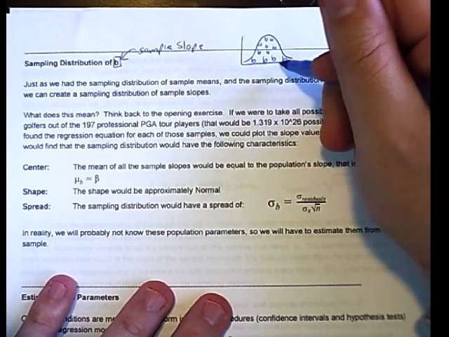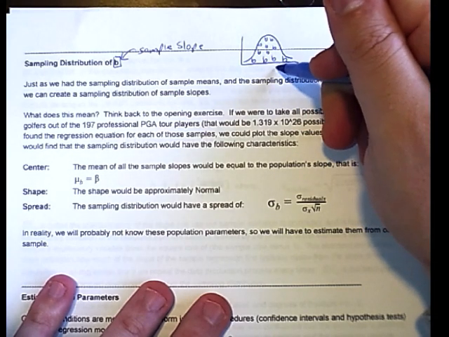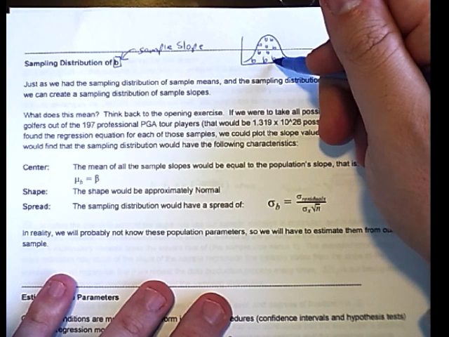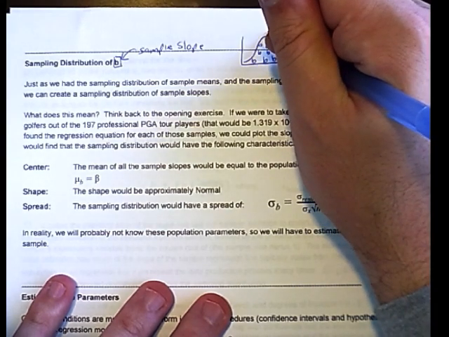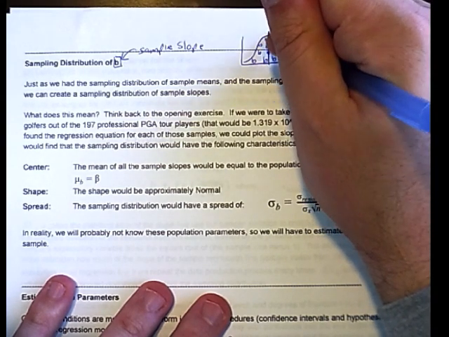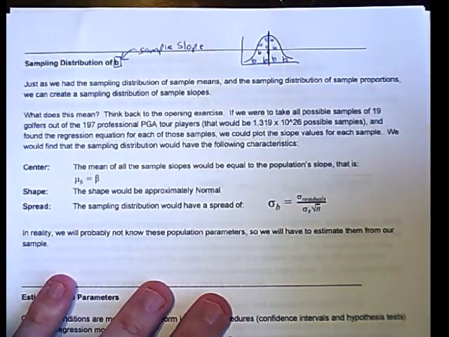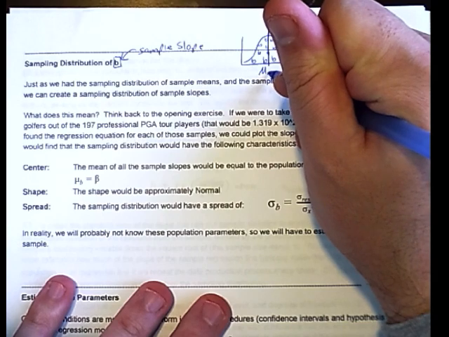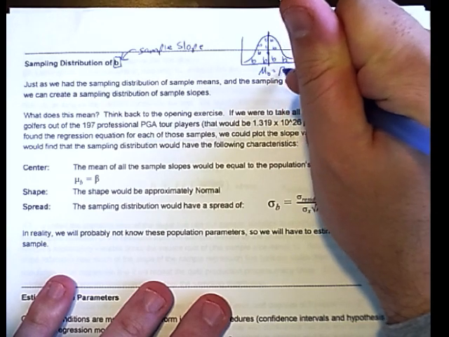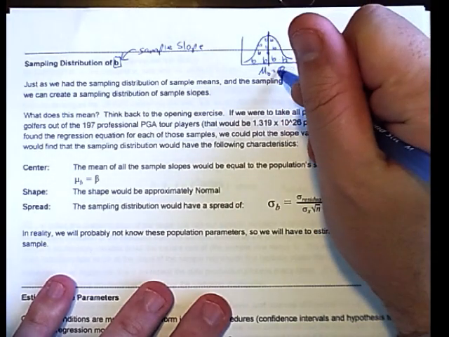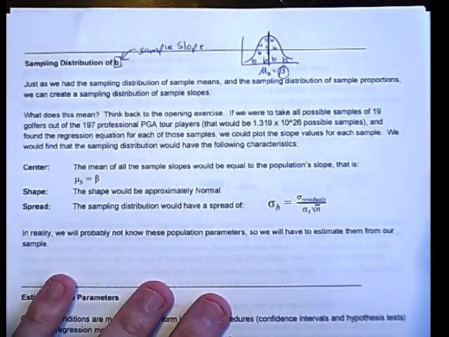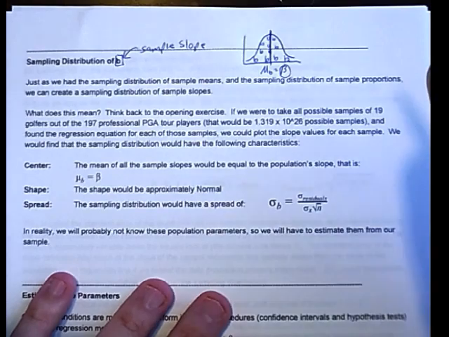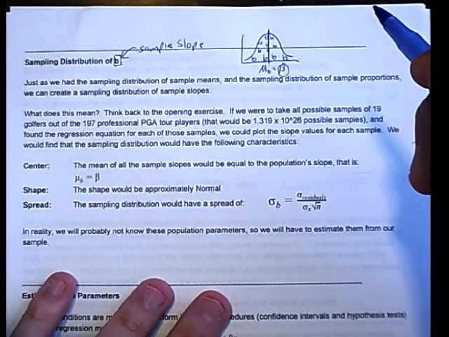Now, if we took every possible sample of golfers of a certain sample size, we would find that the true slope is the mean of all the sample slopes. So the mu of the sample slopes would be equal to the population slope. Now don't get this B or this beta confused with type 2 error. It means something different. We use the same letter, but it means something different in this context.